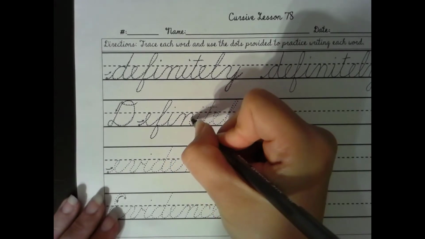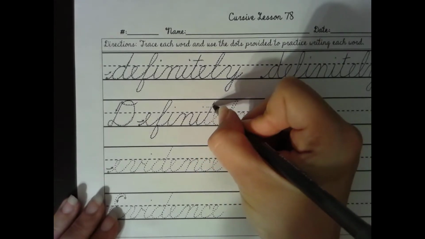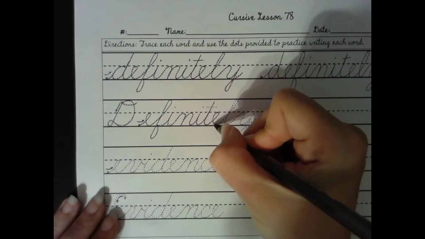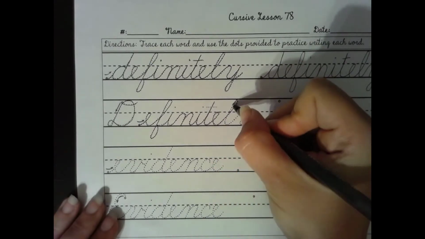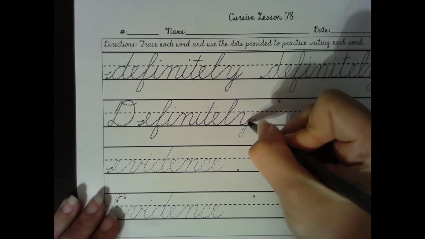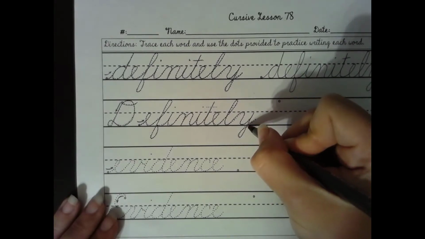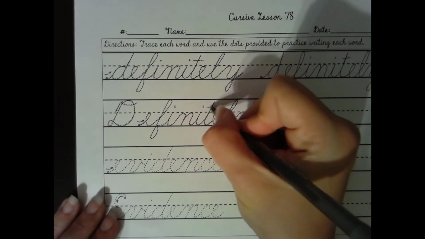Now we can make our N. Up to the middle, retrace back down, up near the top, retrace back down, up to the middle, loop back, okay, up nearly to the top, loop back, touch the bottom, up to the middle, down to the bottom, up to the middle, retrace down, go below the line, loop back, cross, make your tail, dot your I's, and cross your T.